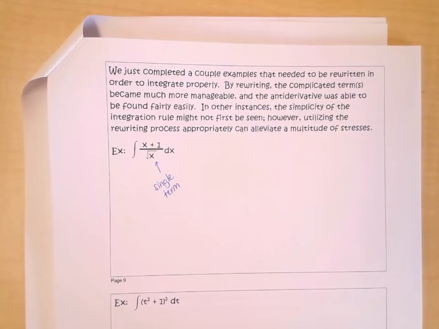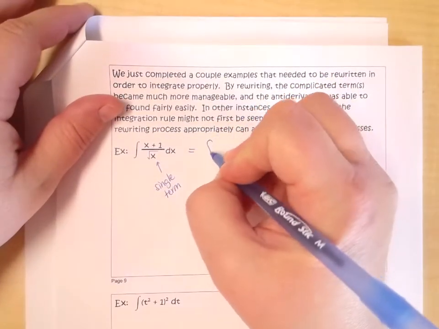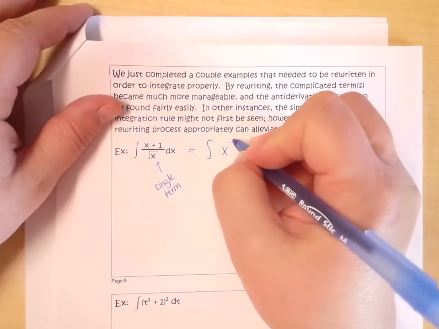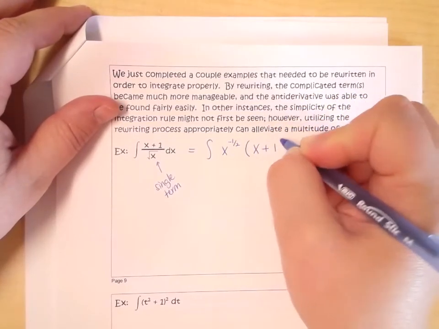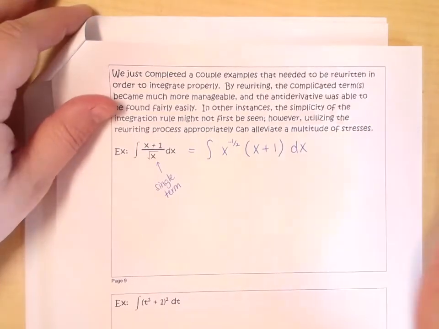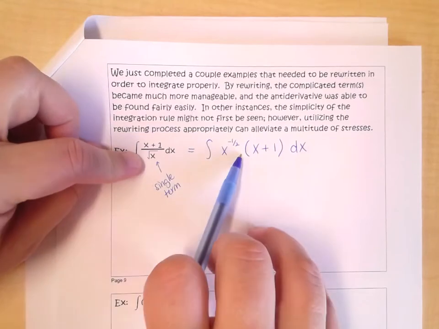How you do this is up to you, but what I have noticed more commonly is people writing it this way. I brought x to the 1/2 up, so it becomes negative.